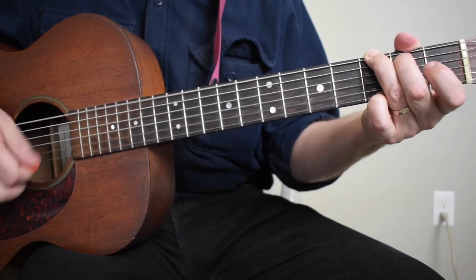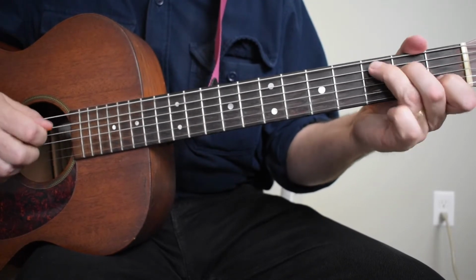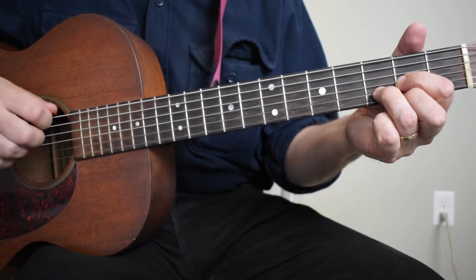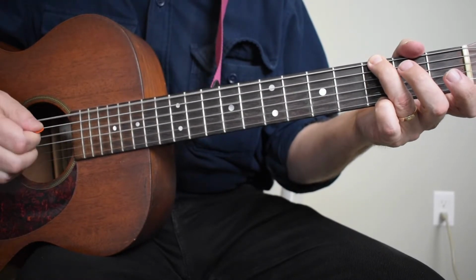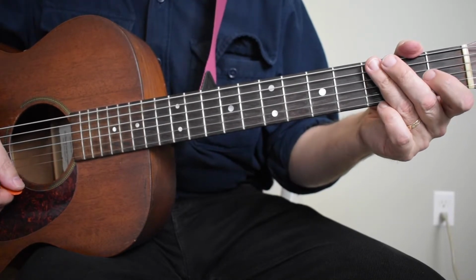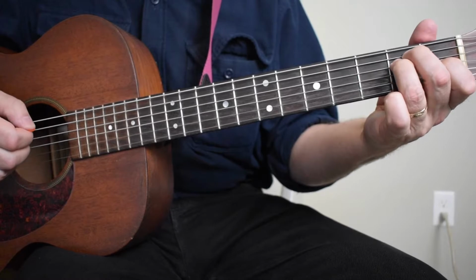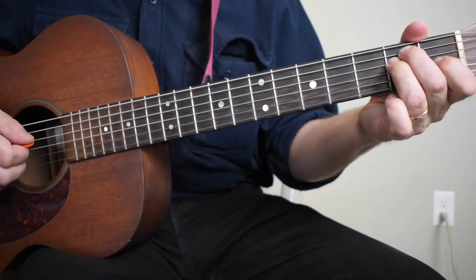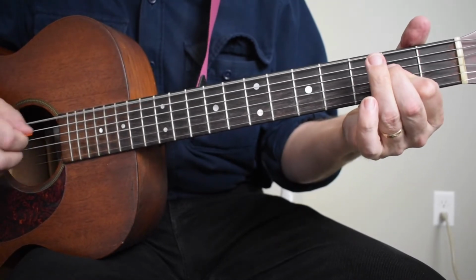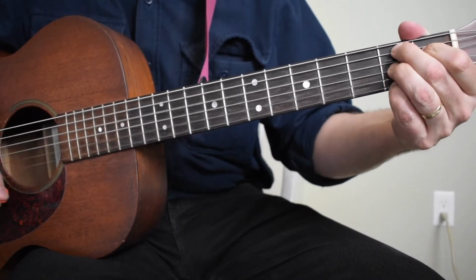So one more time, G, up to C, up to D. Key of E, the patterns are similar to the key of A. So key of E would be like this. Walk up to the A, 2nd and 4th frets, walk up to the B7.